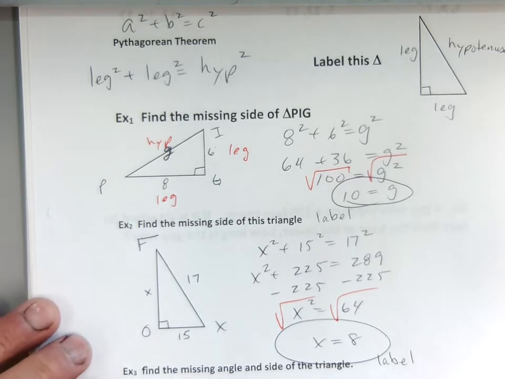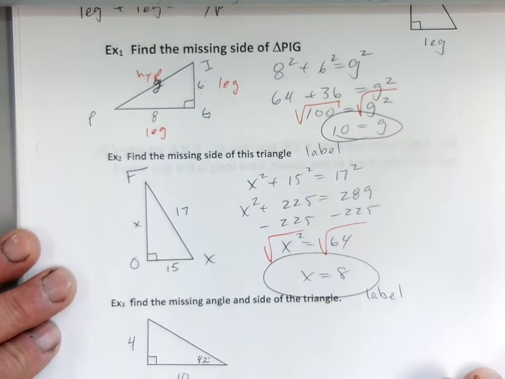So let's look at example 3 again. They're not all like that at all, okay?